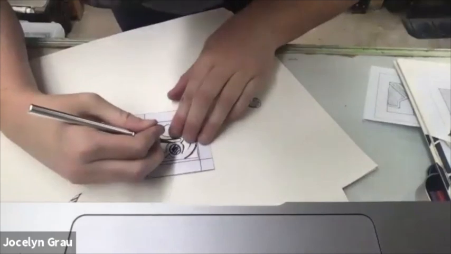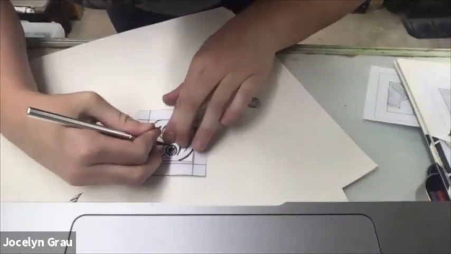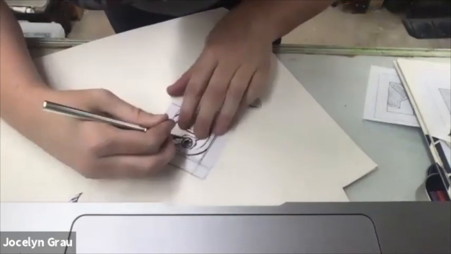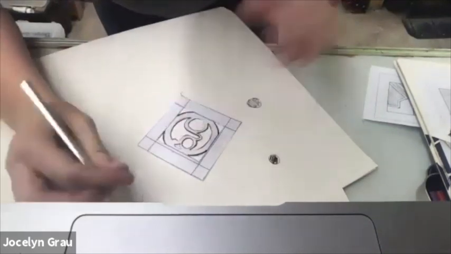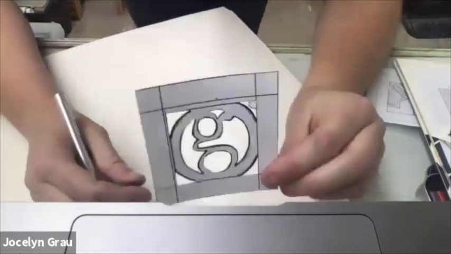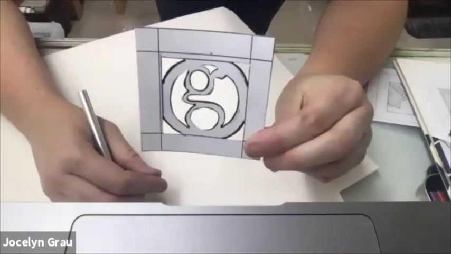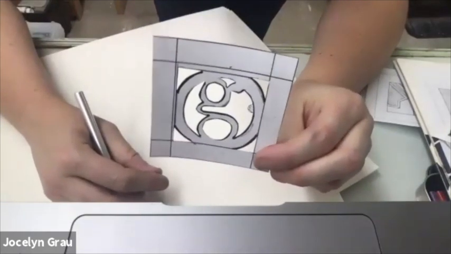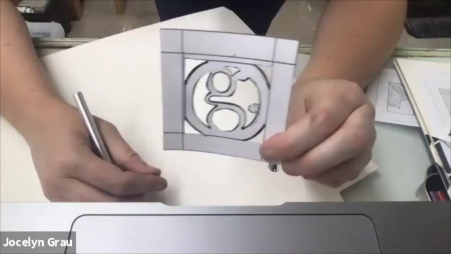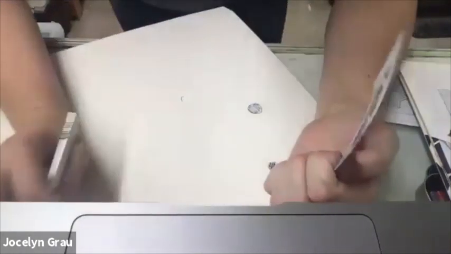Oh shit. Okay, that should do it. Almost there. There we go. That popped out. So there we are. I have a fully cut G stencil. So it looks really cute. Worked pretty well. So I'm going to show you how to put that into a grid.